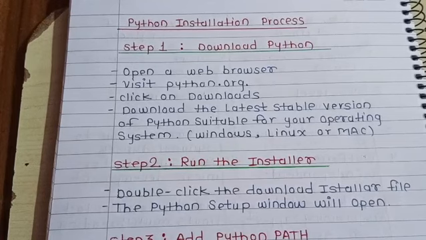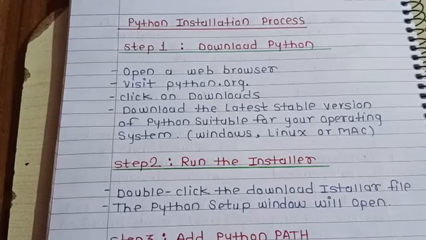So let's start the video. Today's topic is the Python installation process. So let's start the video.